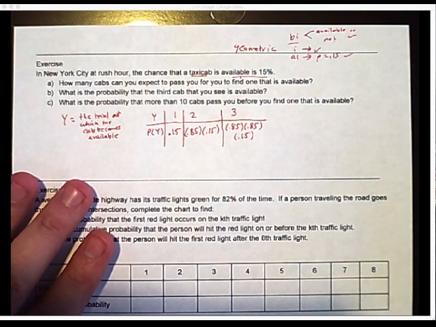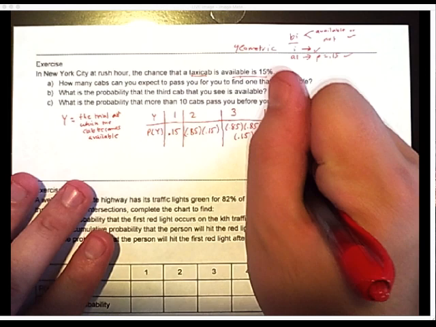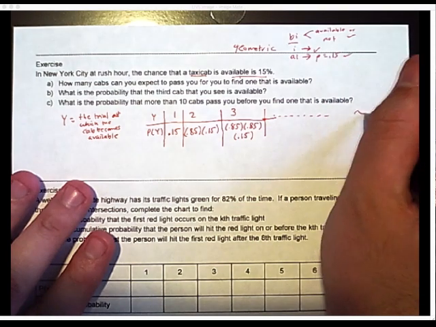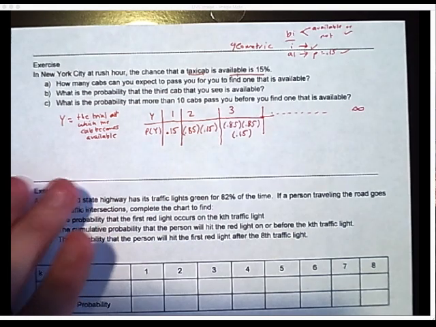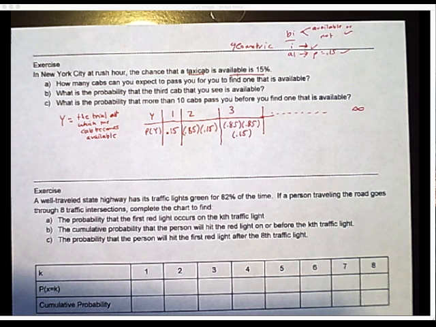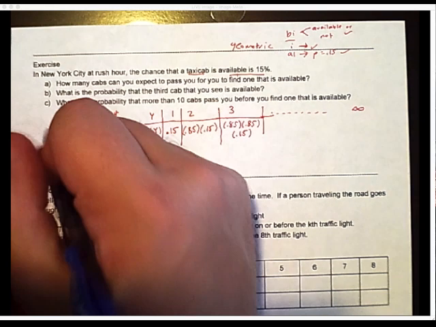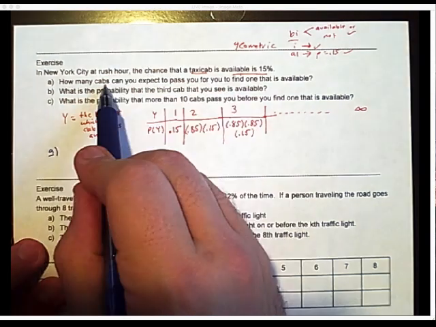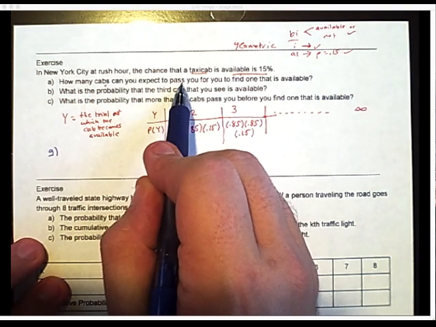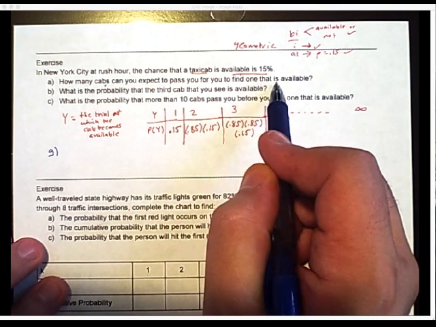Okay. And then you could keep doing this on and on and on till you could be standing all day, infinitely many cabs. All right. So part A, they're actually asking for the mean. How many cabs can you expect to pass you to find the one that's available?